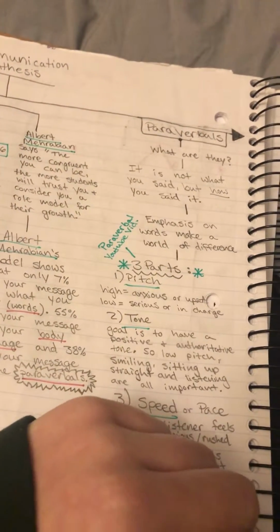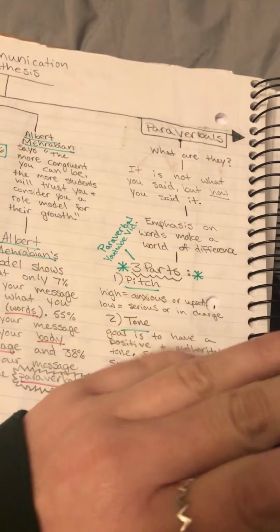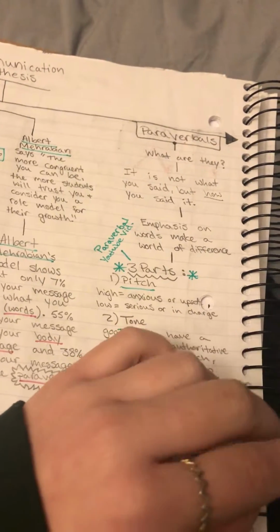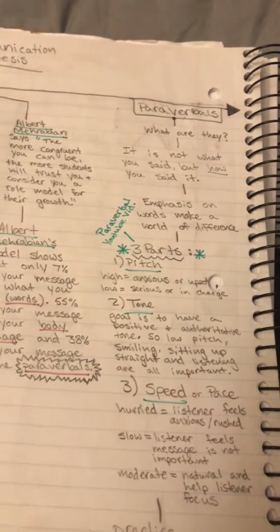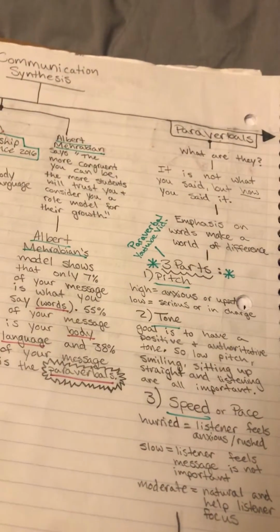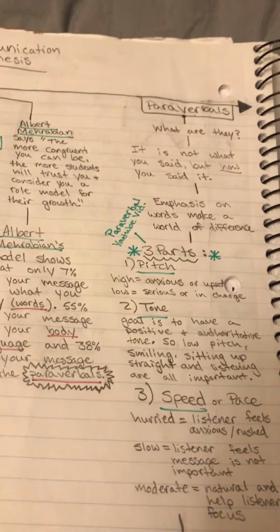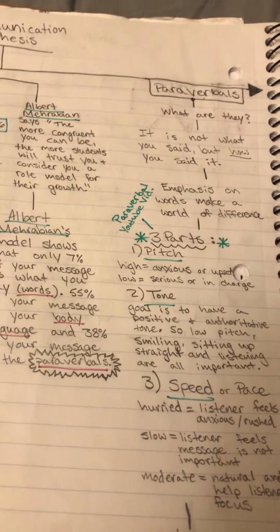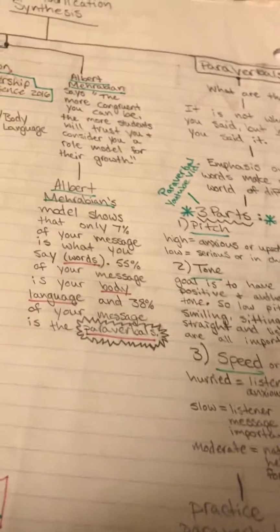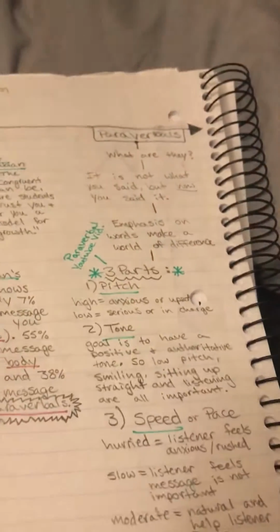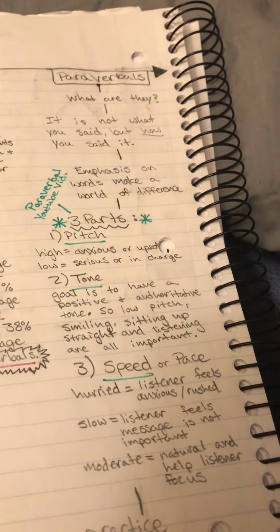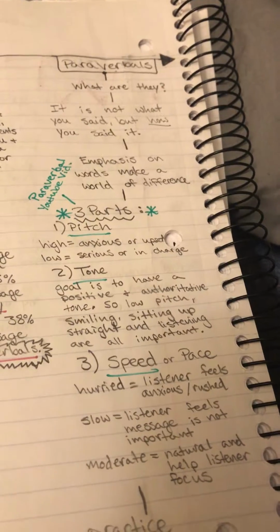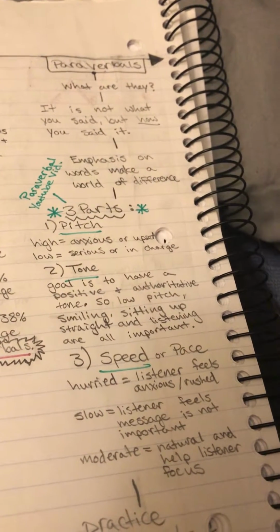If your pitch is high, you're going to sound upset or anxious. And if your pitch is low, you're going to sound more serious and in charge and in control. That's really important for students to hear, because they want to know that someone in charge of them is in control. That gives that feeling of safety when someone is in charge. Takes the weight off of them.